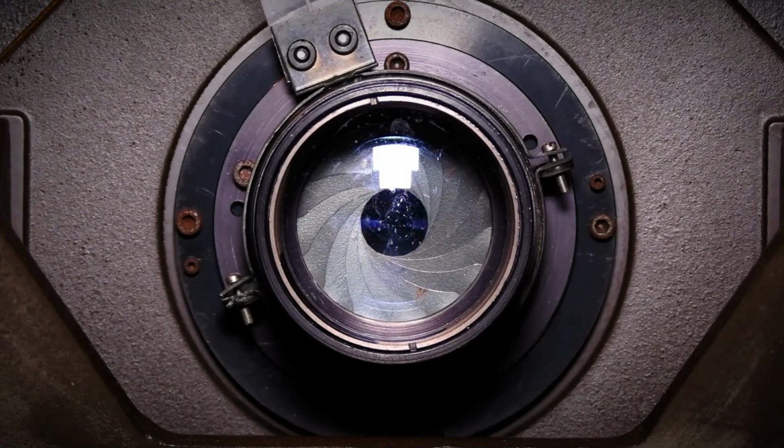Have you ever wondered why some photos have that dreamy, blurry background while others keep everything sharp? The secret isn't magic, it's aperture. And today, we're unlocking the mysteries of f-stops, depth of field, and how aperture ties into shutter speed and ISO. Let's get to it. What is aperture?